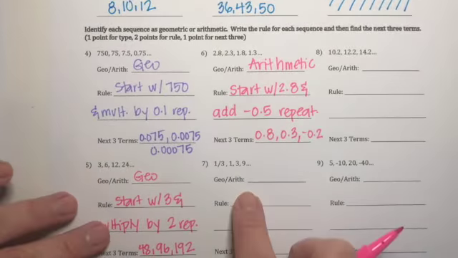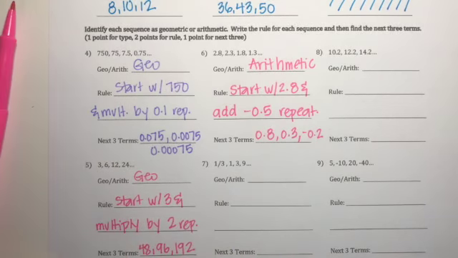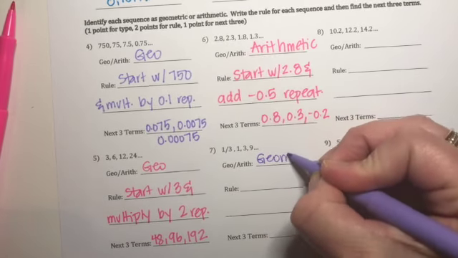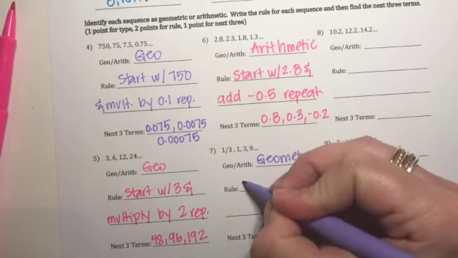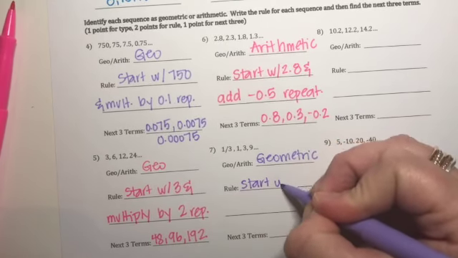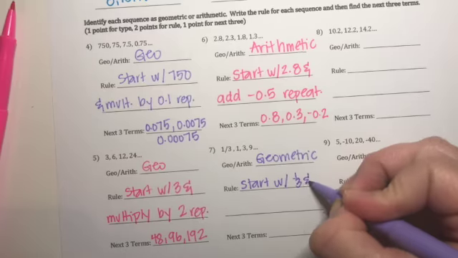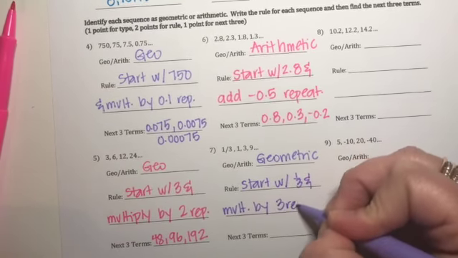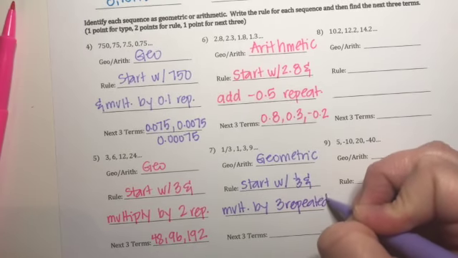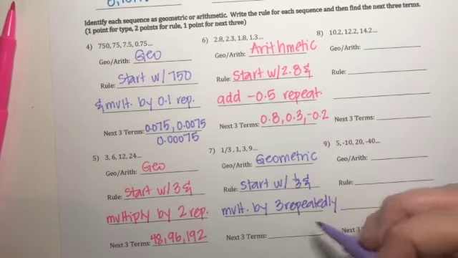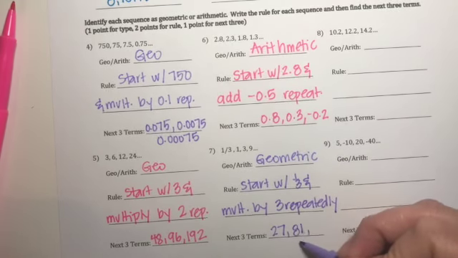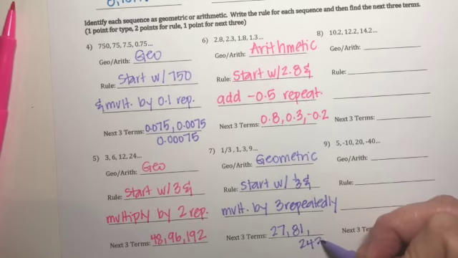Okay, then let's look at the next one. We have a third of a pizza, then a whole pizza, then 3 pizzas, then 9 pizzas. Okay, this is geometric, and the rule is start with 1/3 and multiply by 3 repeatedly. So 9 times 3 would be 27, times 3 is 81, times 3 is 243.